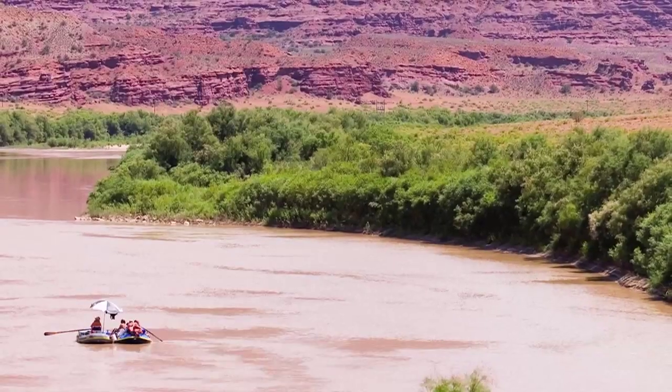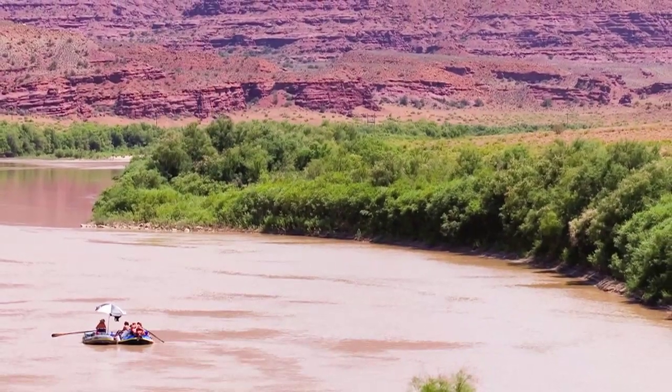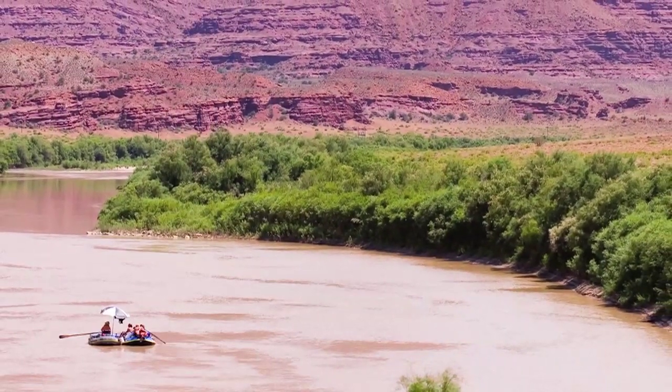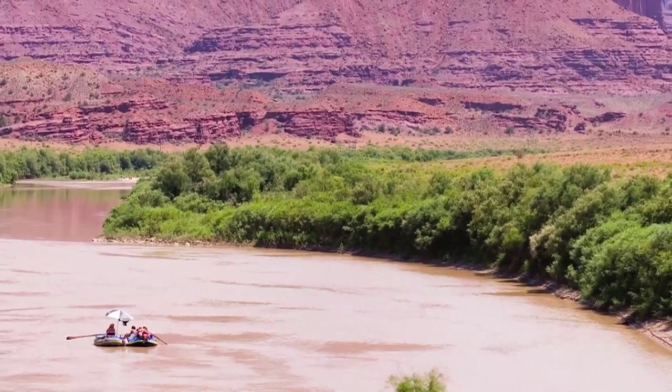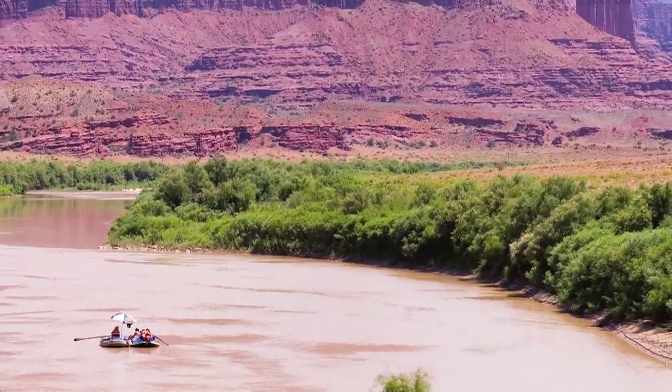So the Colorado River is the lifeblood of the American Southwest. It supplies water to almost 30 million people in parts of 7 different states. It irrigates 3.5 million acres in the American Southwest. Without the Colorado River, the American Southwest really is no more as we know it.